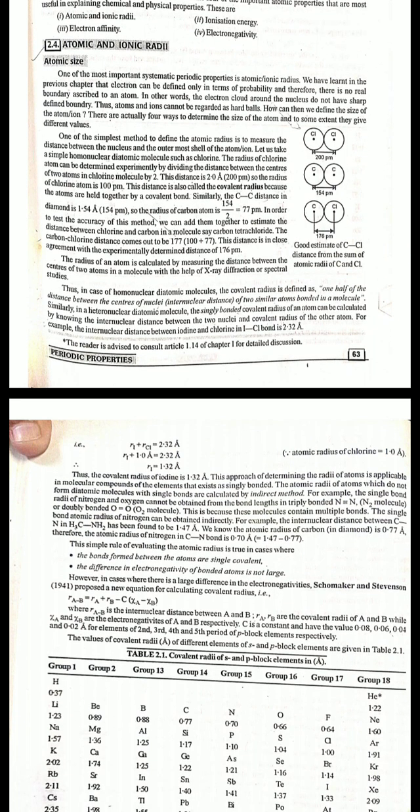Atomic and ionic radii. Atomic size. One of the most important systematic periodic properties is atomic or ionic radii. We have learned in a previous chapter that electrons can be defined only in terms of probability and therefore there is no real boundary to an atom. In other words, the electron cloud around the nucleus does not have a sharp, definite boundary. Thus, atoms and ions cannot be regarded as hard balls. How can we then define the size of an atom or ion? There are actually four ways to determine the size of an atom, and to some extent they give different values. One of the simplest methods to define the atomic radius is to measure the distance between the nucleus and the outermost shell of the atom.